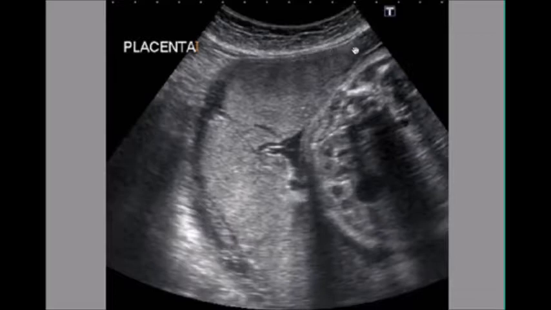This is an example of what we call a fundal placenta. This is the very top of the mother's womb, okay? And this placenta is stuck right at the top. So this is called a fundal placenta. This is exactly the opposite of where the birth canal is. So this is good. This placenta is not going to be obstructing the birth canal.